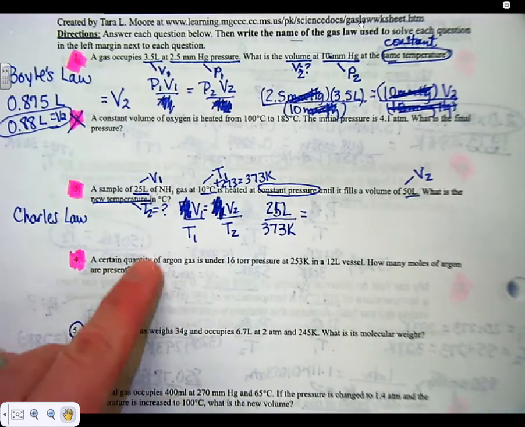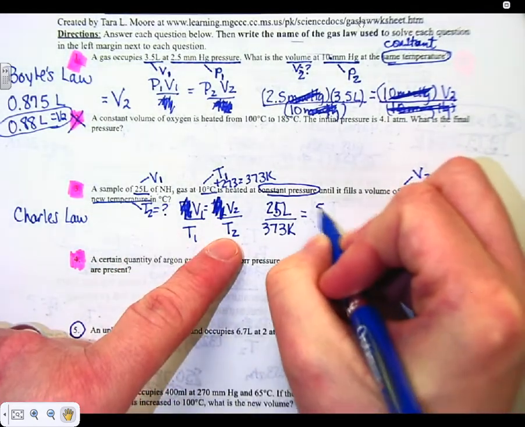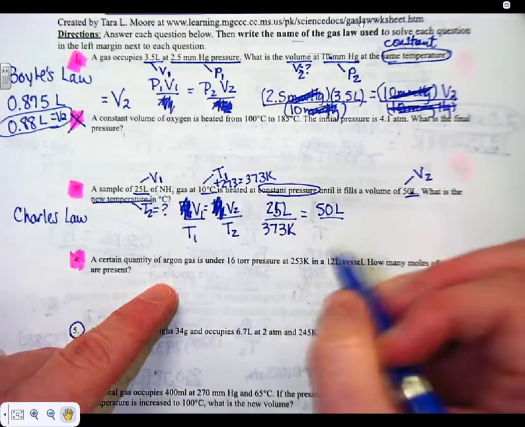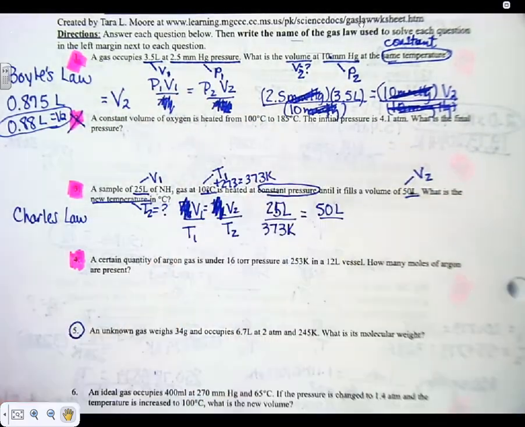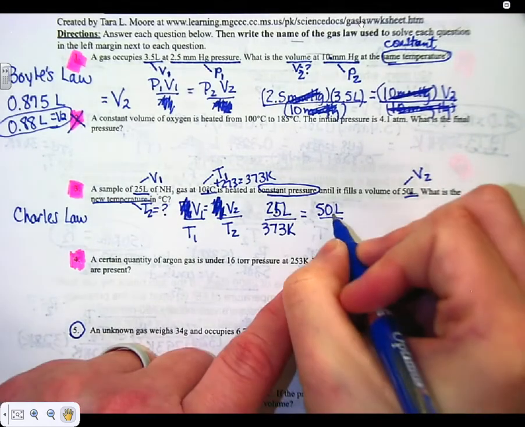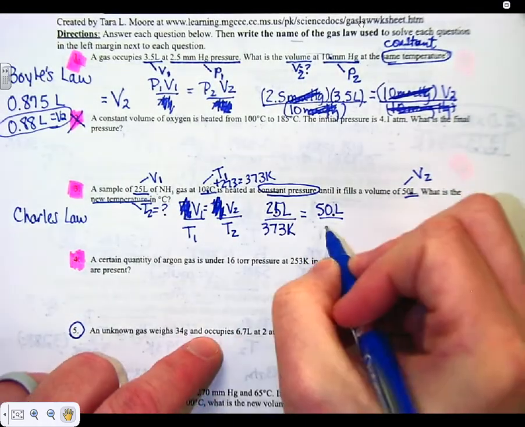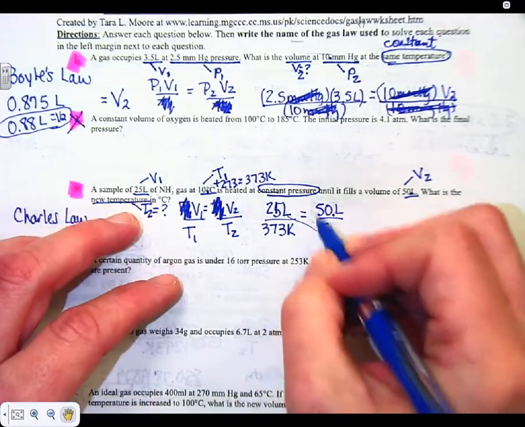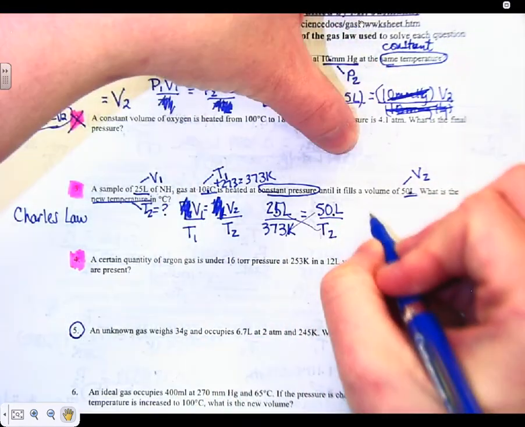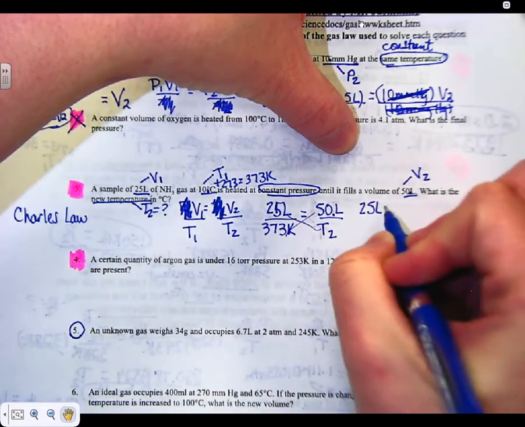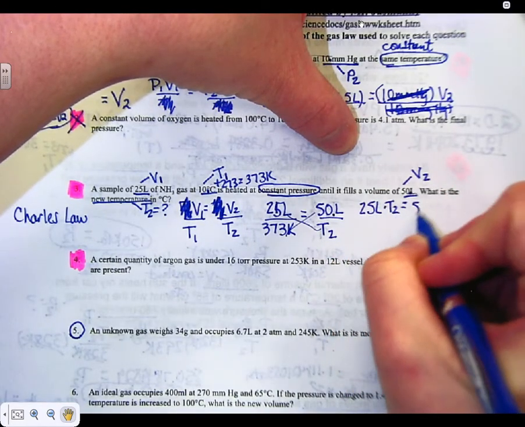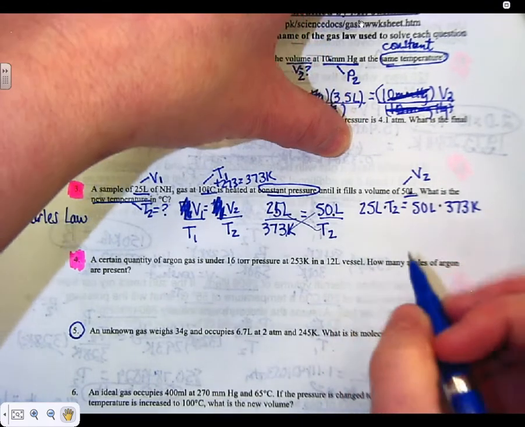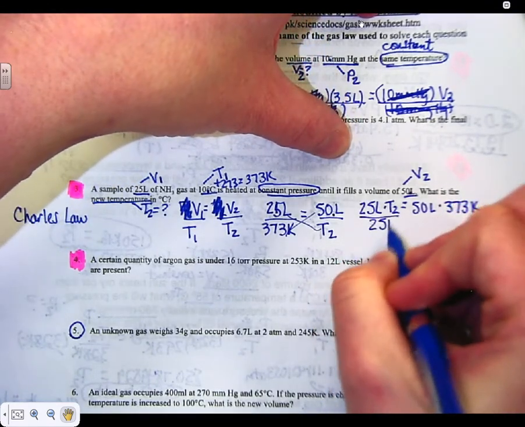On the right side, our V2 is 50 liters. And we're going to go ahead and put a decimal after that, so we'll have two significant digits because I don't like just having one significant digit. You guys know that. And then our T2 is what we're solving for. So again, to solve for this, we're going to do that cross multiplication since that T2 is on the bottom. So 25 liters times T2 is equal to 50 liters times 373 K. Again, to solve for T2, we're going to have to divide by 25 liters on each side.